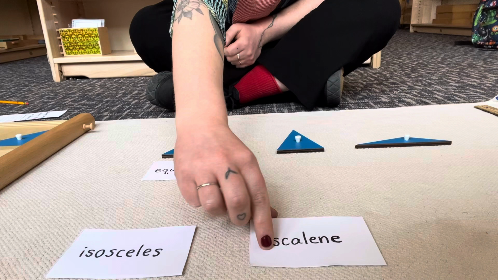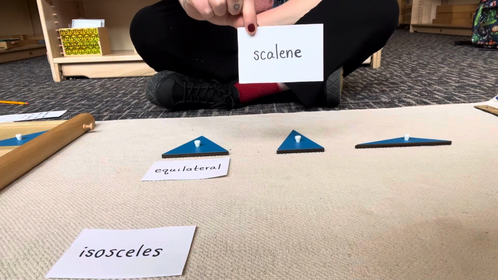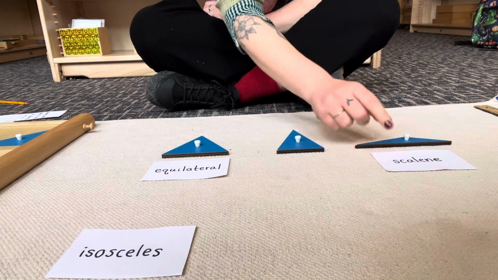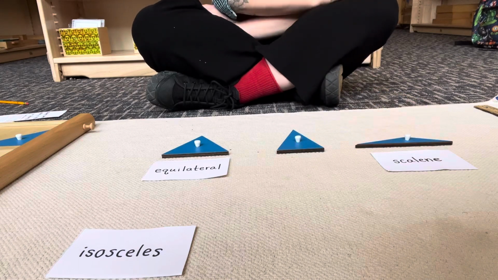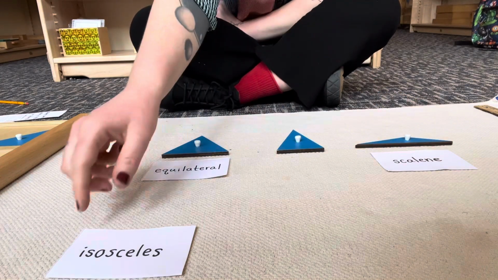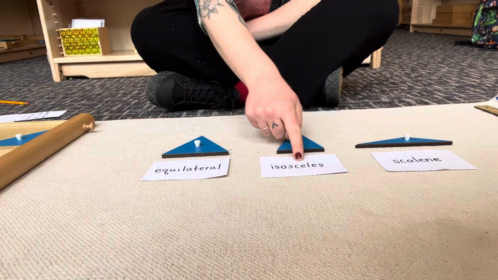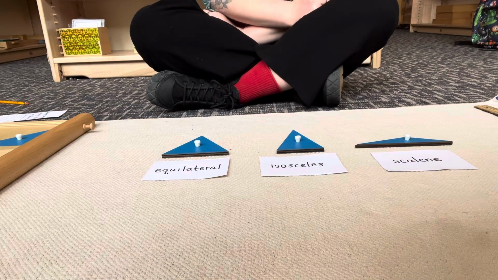And which triangle is our scalene triangle? Yeah, our scalene triangle's over here. That means all the sides are different lengths. And our last label must go here. Isosceles means 2 sides are the same length.